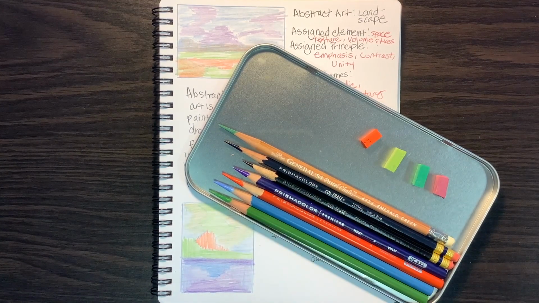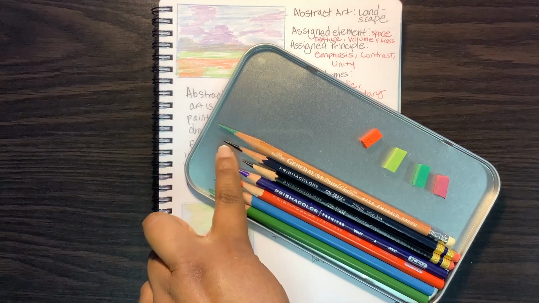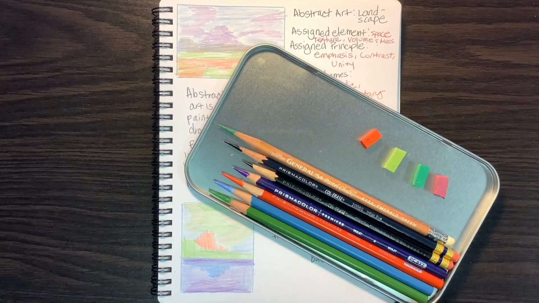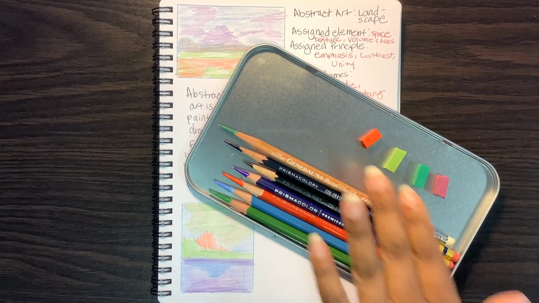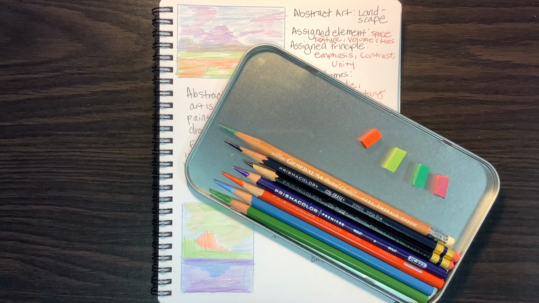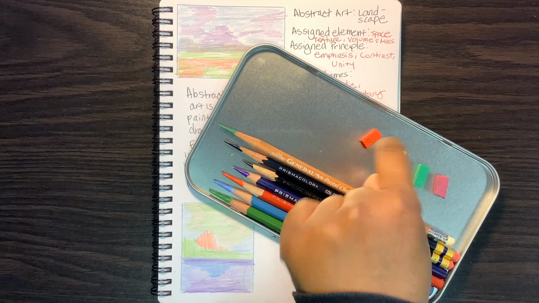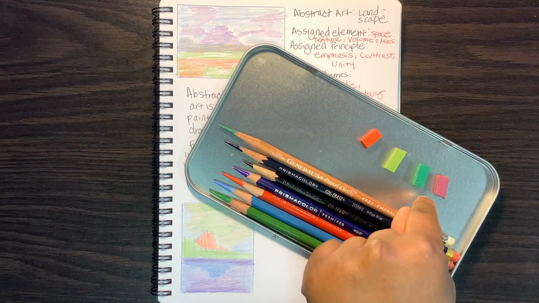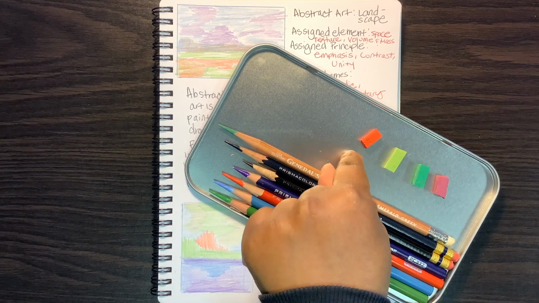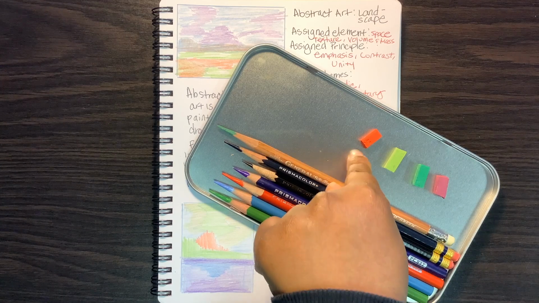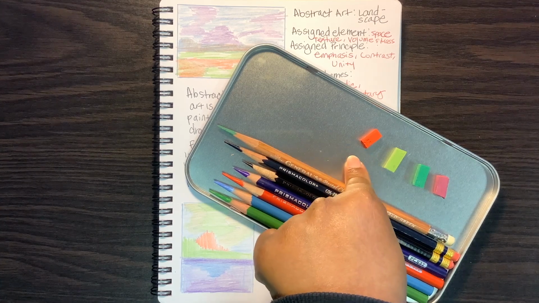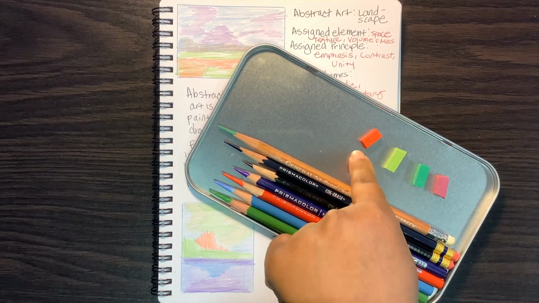So I pulled out my emerald green, which technically, in my opinion, is a blue green, but it's reading more yellow green to me right now. Either way, it will work for my color scheme. Once again, my color scheme is a tetrad. So I have my yellow green, I have my blue green, and I also have my red, which is supposed to be more of a red violet.